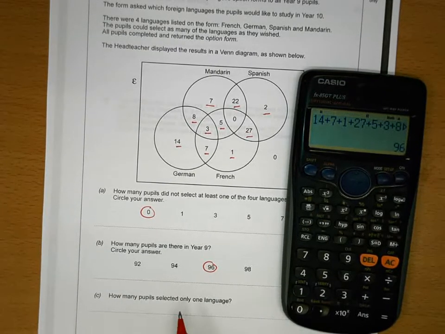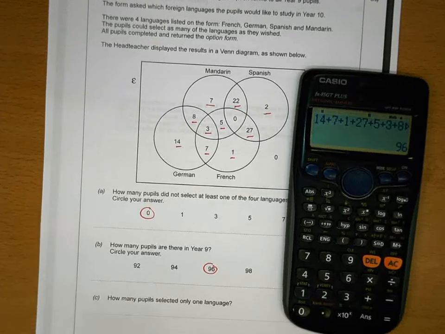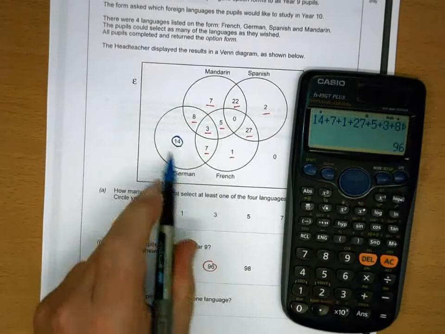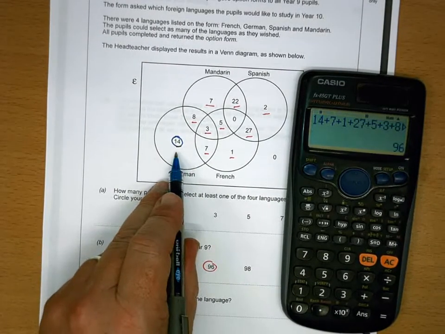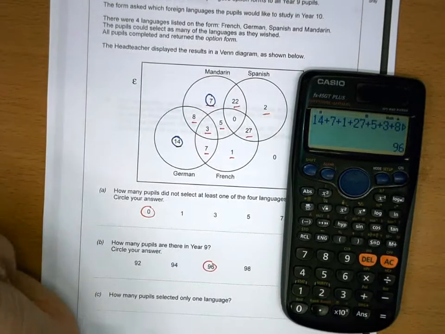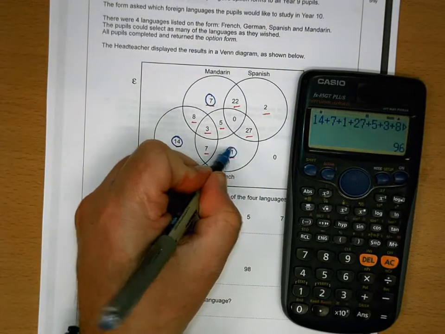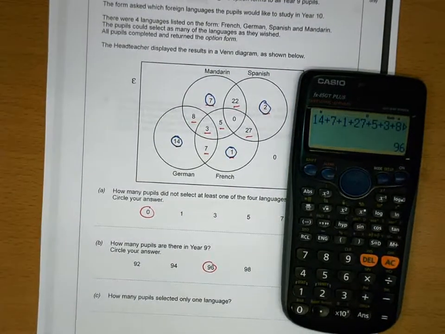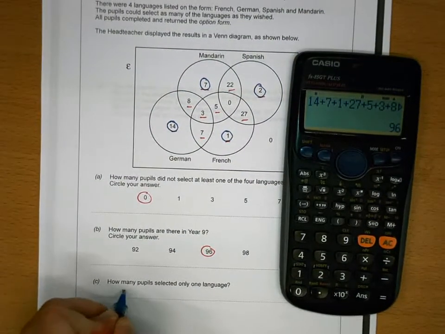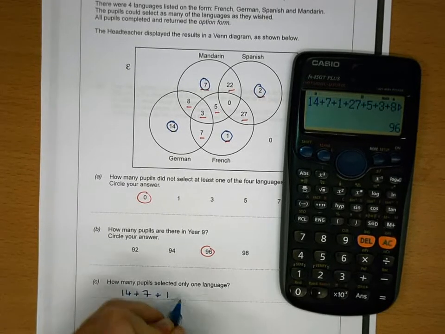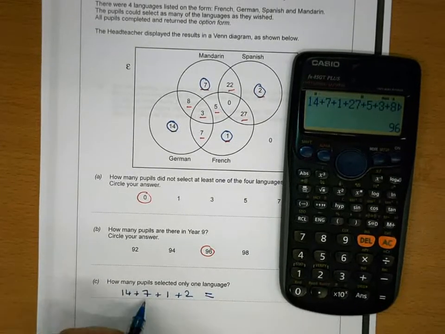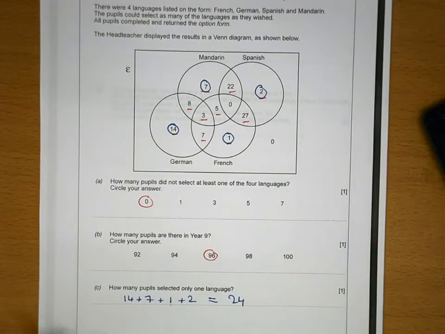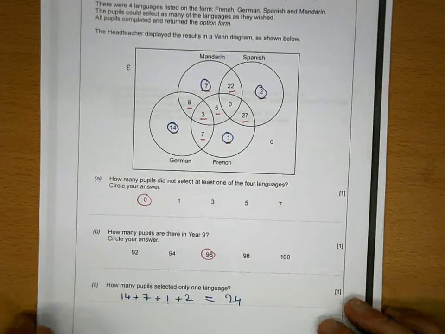How many pupils selected only one language? So the only one language is going to be these kids: 14 there that are only in the German part of the circle, 7 there that are only interested in Mandarin, the 1 interested only in French, and the 2 interested only in Spanish. So we've got 14 plus 7 plus 1 plus 2, 21, 22, 24. So 24 of the students are only interested in one language.